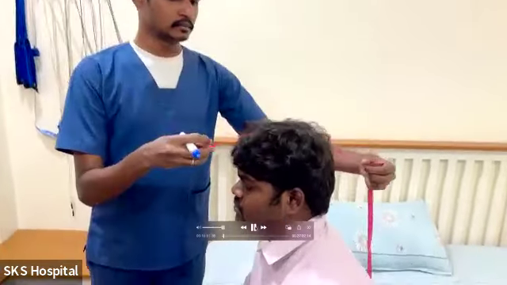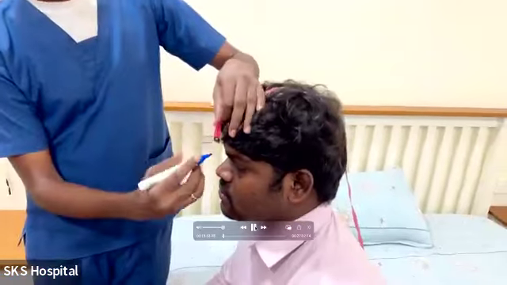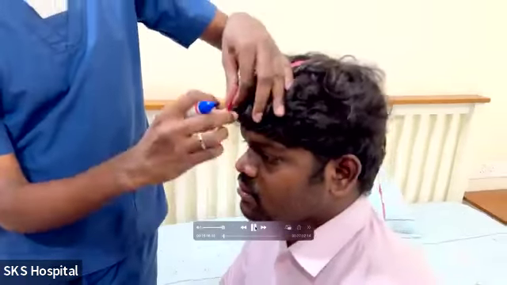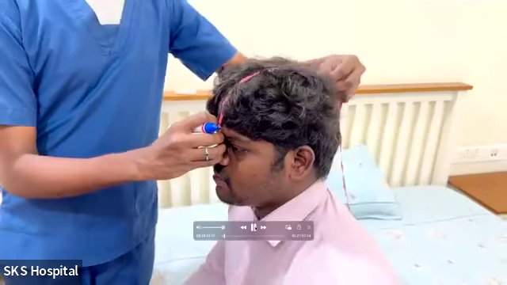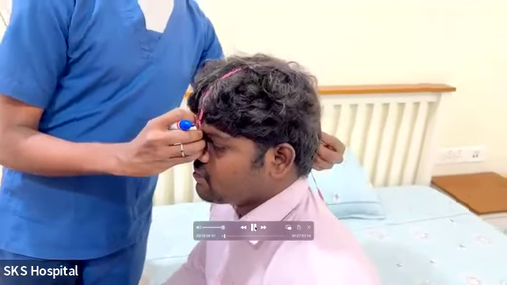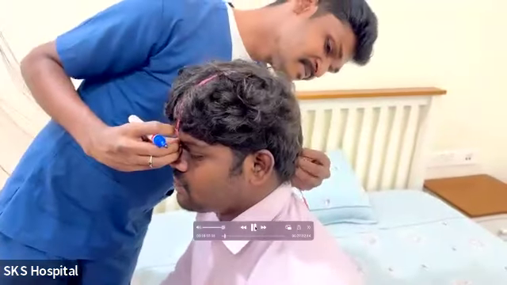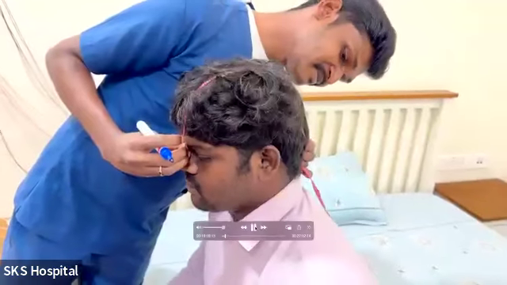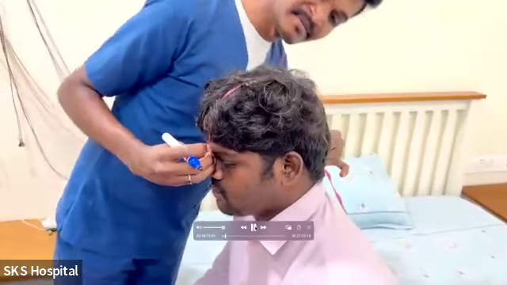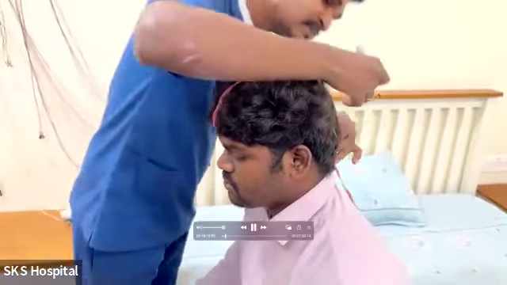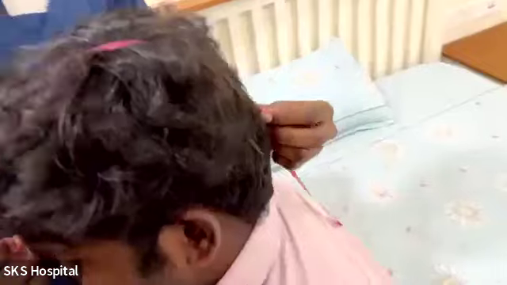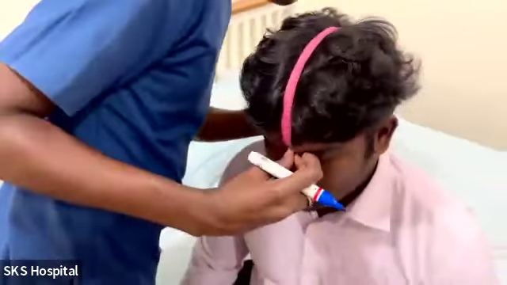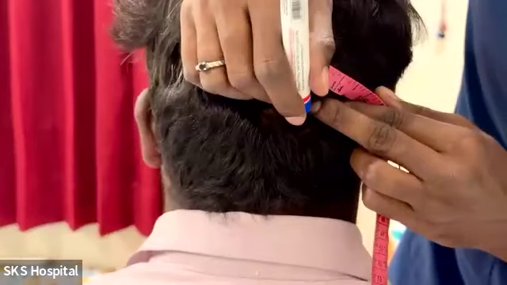First, let us start with the initial finding of the nasion and inion and marking it with a marker, and then measuring the distance from nasion to inion. Note it down so that you can find 10% and 20% as and when required. This is a closer look at the same measurement, where you can see the nasion and inion being measured and marked.